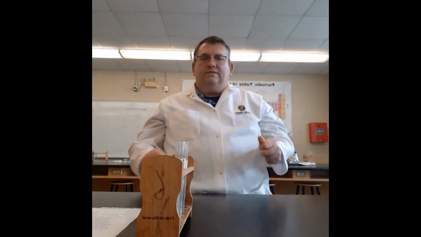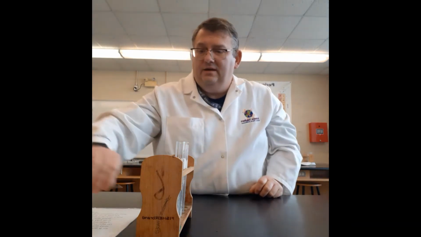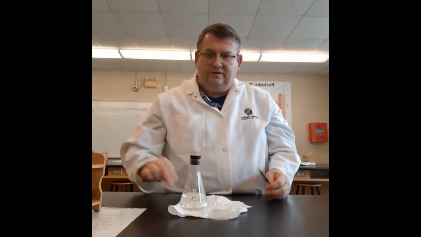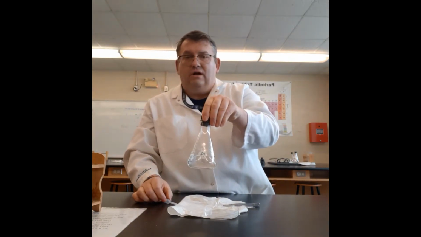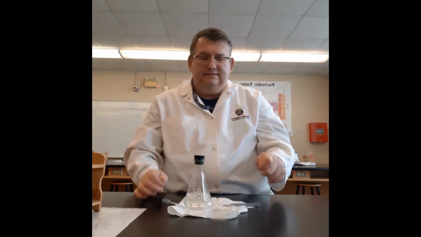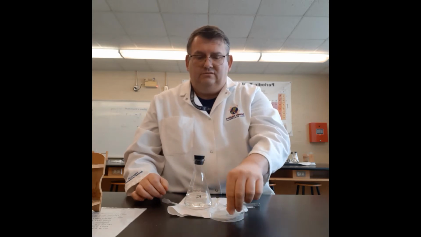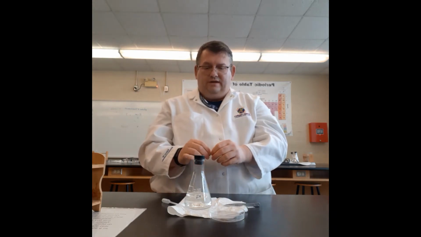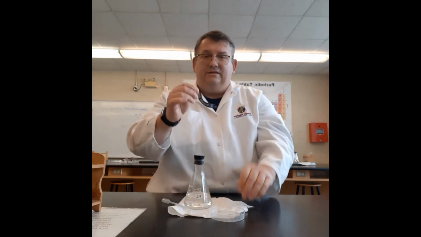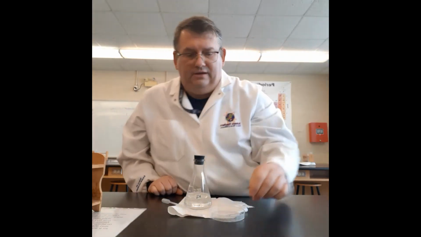So here we are with station 3 of the chemical and physical reactions lab. I've got some materials here. I've got a flask with hydrogen chloride, or HCl, in it, which is hydrochloric acid. It is an acid, so it does cause a little bit of reaction. I've got a little bit of magnesium here, a magnesium strip, pure element magnesium.